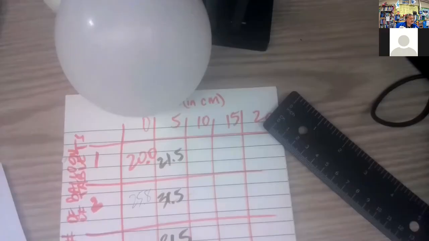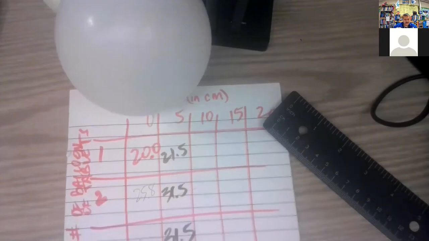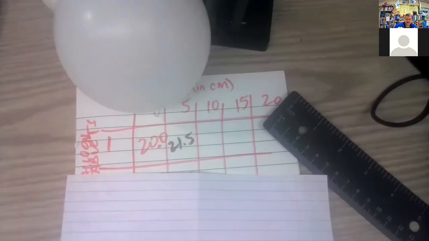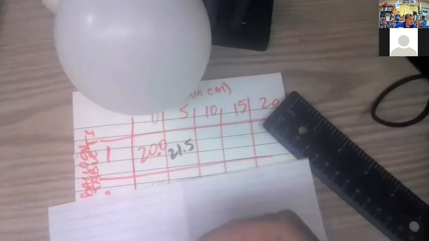Okay. I want to remind you though, with the mathematics of it, since we have a minute or so, what you're measuring right here, this is the circumference.